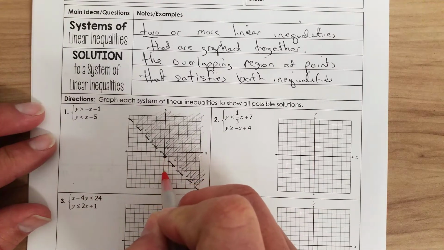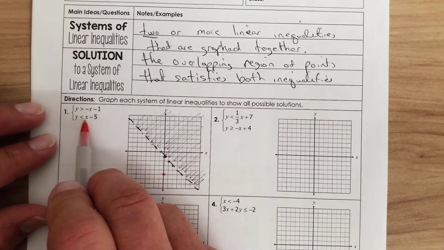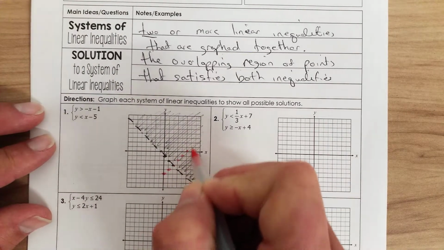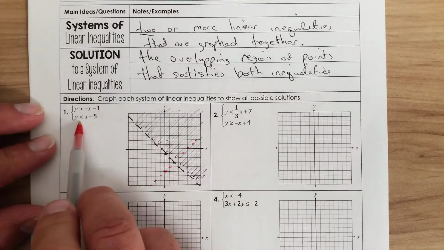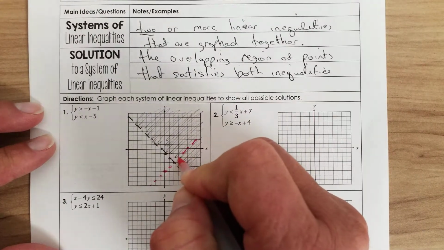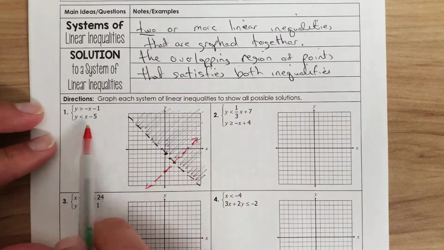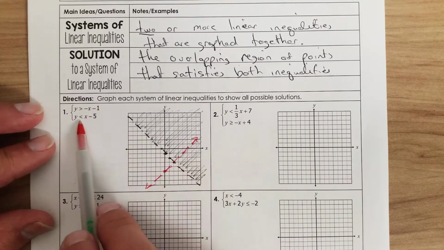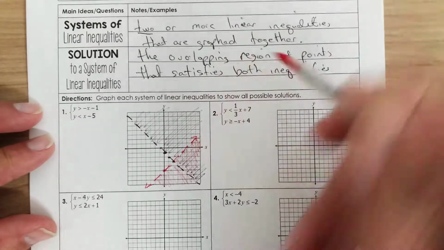Negative 1, 2, 3, 4, 5. And my slope is positive 1 over 1. Remember, the number in front of x is 1, so 1 over 1. So I'm going to have this line here. And it's also going to be dotted because there's no equal bar. And then my shading for this one, because it's less than, will be below. So for the red line, I'm going to shade everything in the graph below the red line.